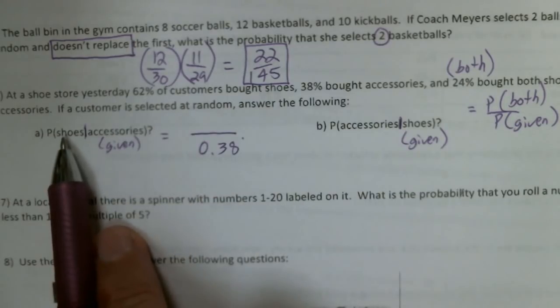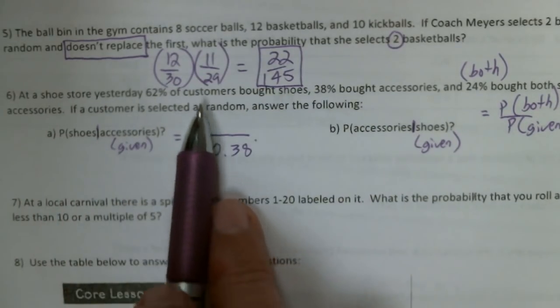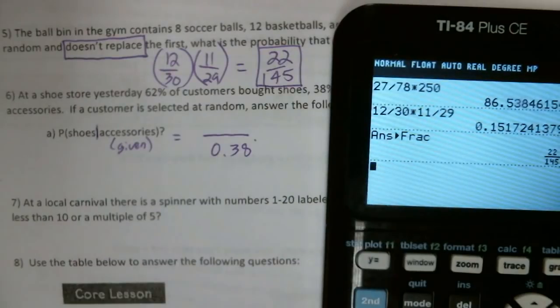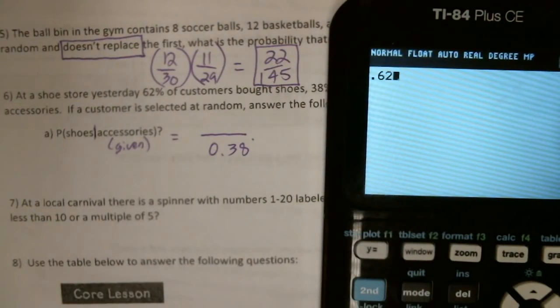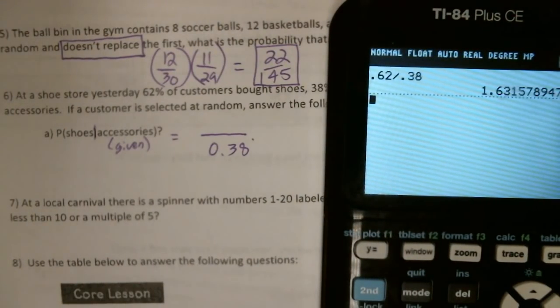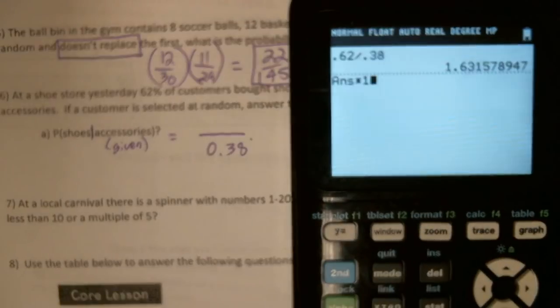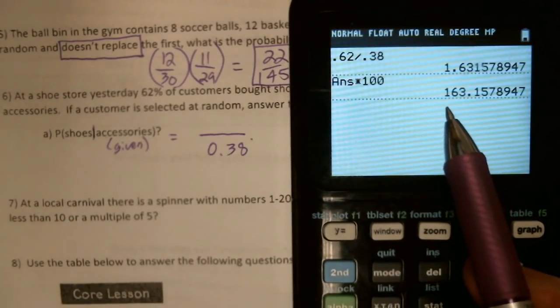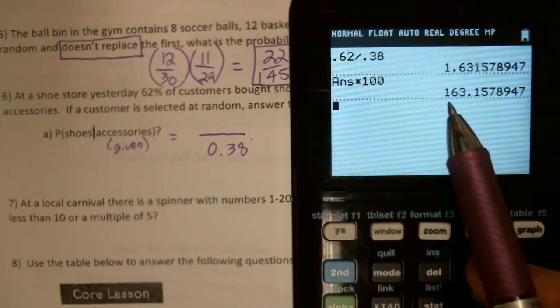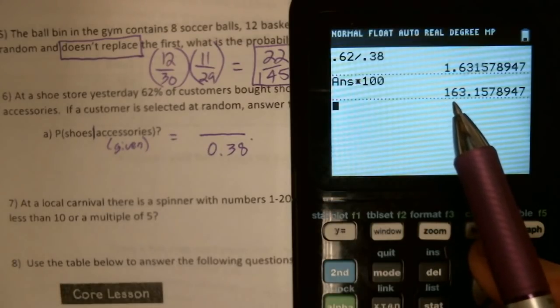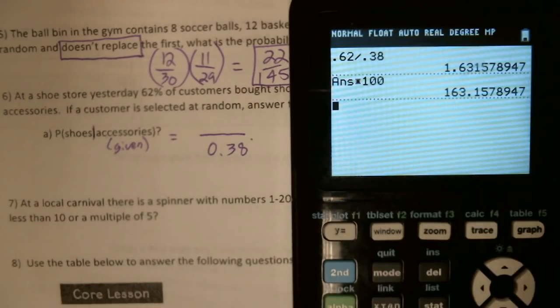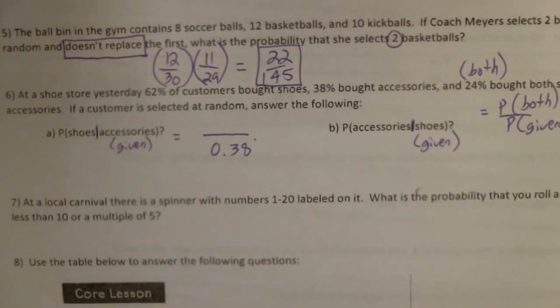It's not shoes. If you had made that mistake and put the 62 on top, watch what happens, guys. 0.62 divided by 0.38 is a number greater than 1, times 100%. You cannot have a number greater than 100% in probability. Can't happen, so that's a red flag. Oh, wait a minute, I did something wrong. I want both.